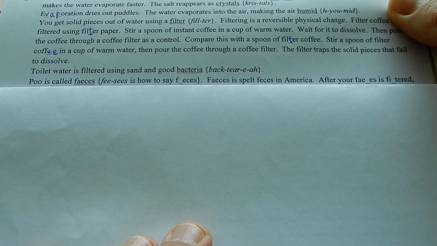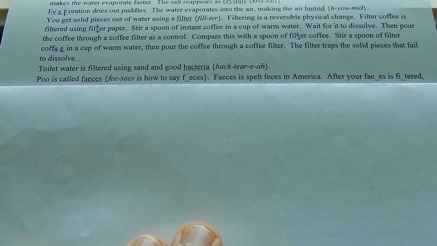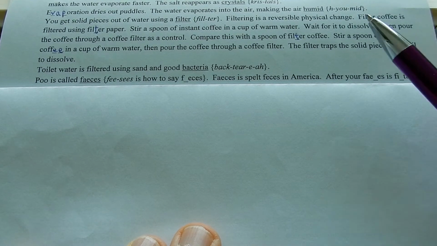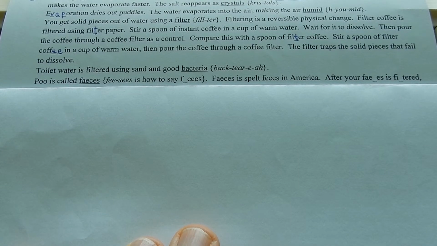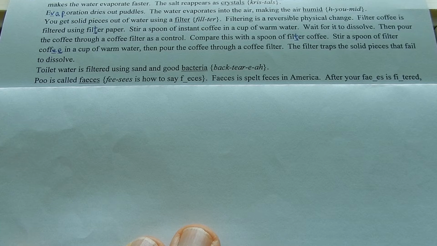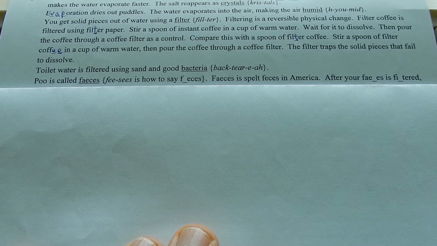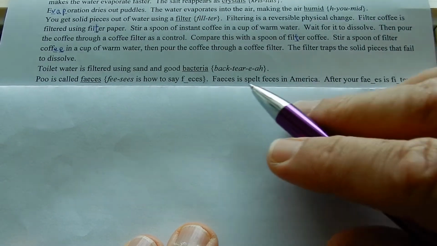Toilet paper is filtered using sand and good bacteria. Yes, filter is also what happens for baristas in Starbucks. They're always like getting the grounds of coffee and usually throwing them in the bin, which is a waste because they're quite useful for fertilizing plants and things.